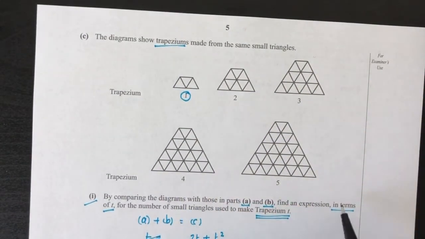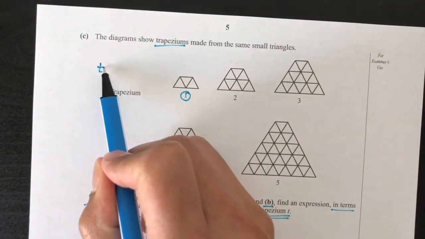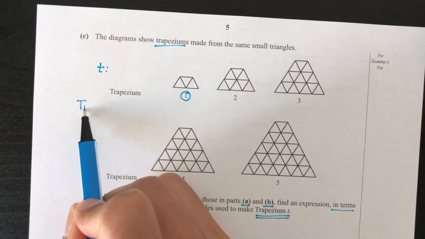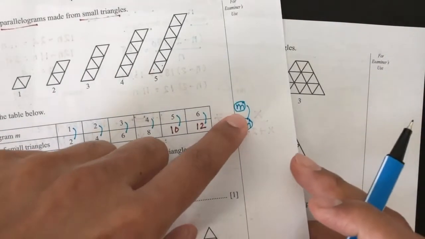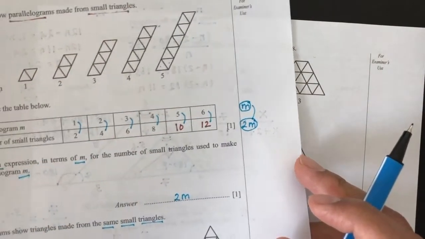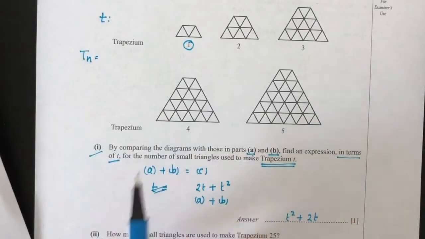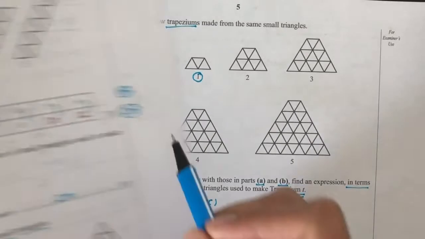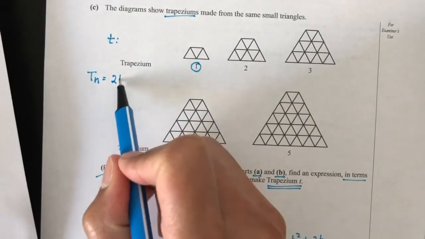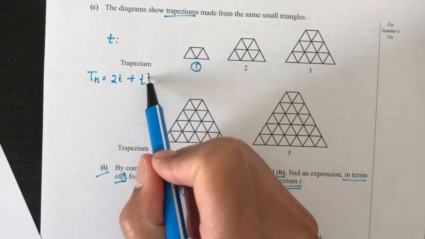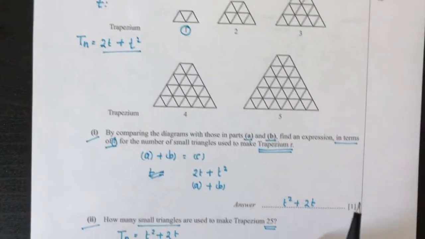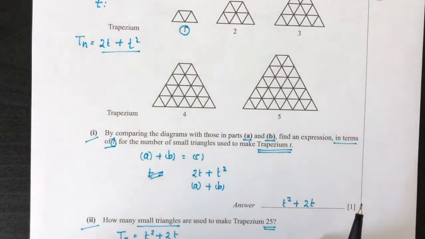Now here we have to use T. So Tn will have to be the first one, where we replace m by T, because we're looking in terms of T here. So for the first, that will be 2T plus part B, and n squared will be T squared. That will be in terms of T for the number of triangles in those diagrams.